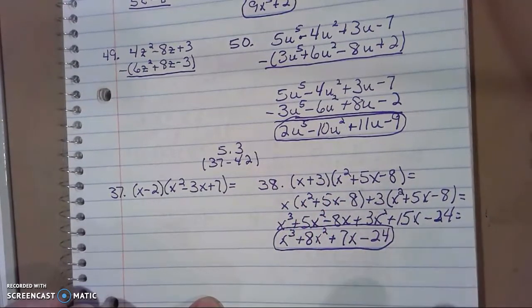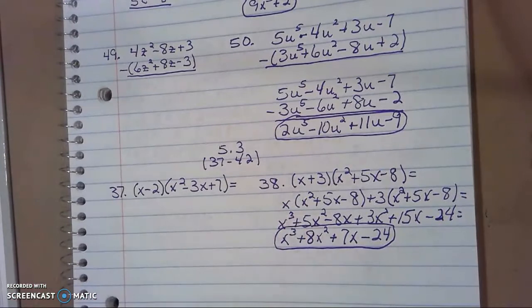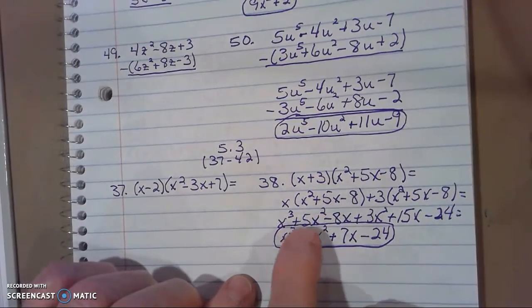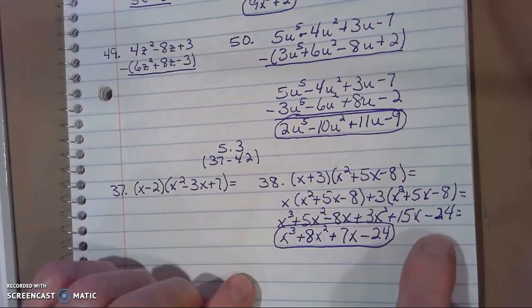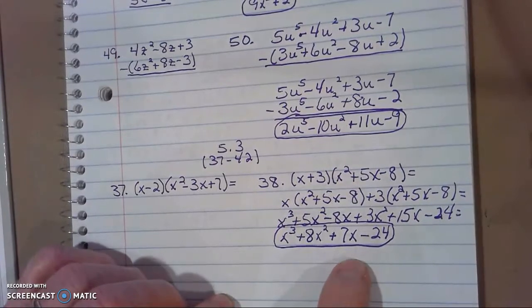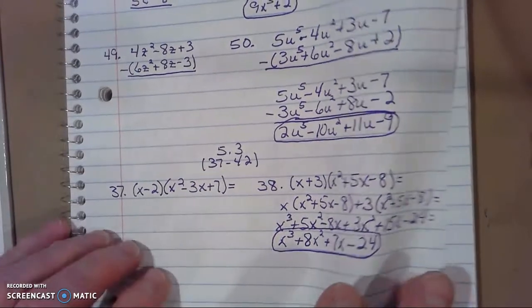That's multiplication. Remember, when you're taking x times x, you add the exponents. So x times 5x is 5x squared. But when we come down to the last step, we add like terms together. We do not change the variable, we just add the numbers in front.